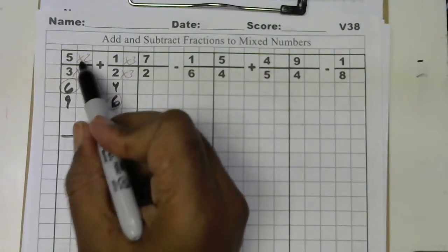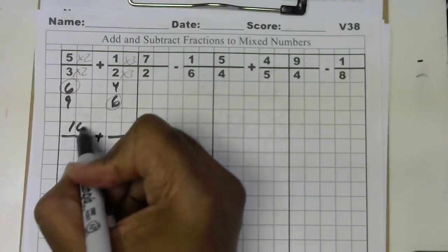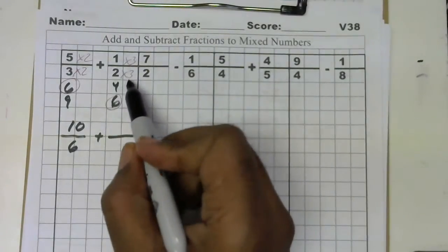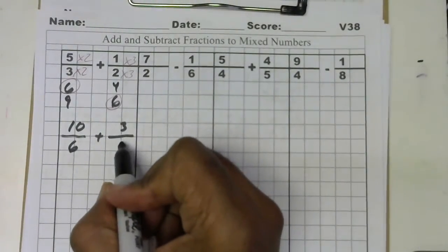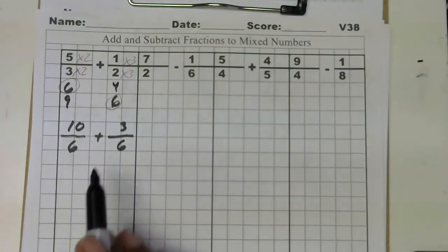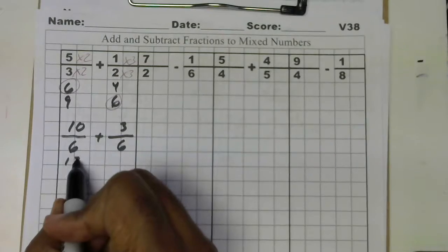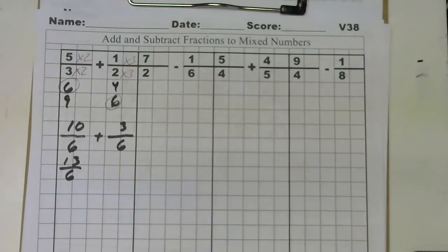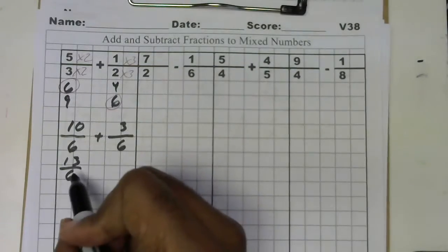Okay, 5 times 2 and 3 times 2 will be 10 and 6. 1 times 3 and 2 times 3 will be 3 and 6. Now I'll add my 10 over 6 and my 3 over 6 together, and we're going to get 13 over 6. Okay. Now let's start some division to turn this into a mixed number.